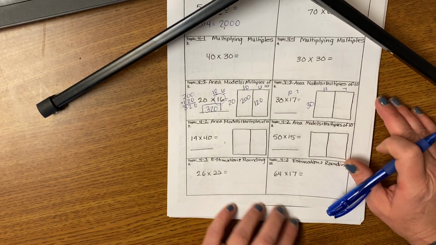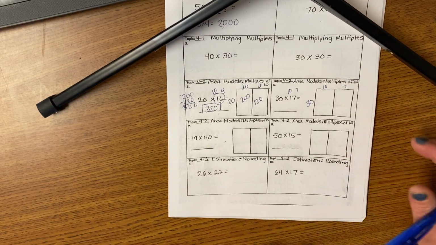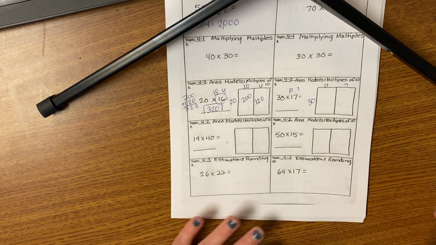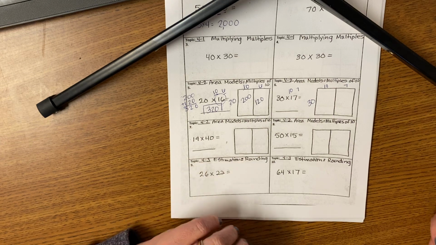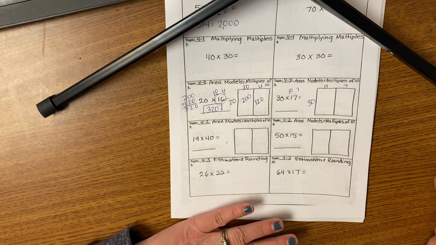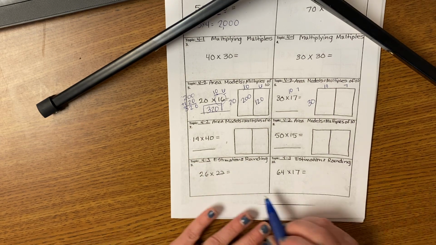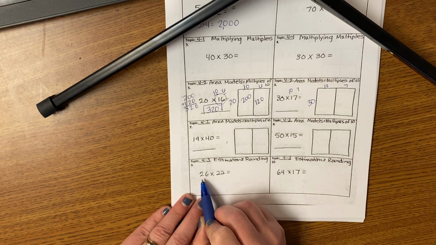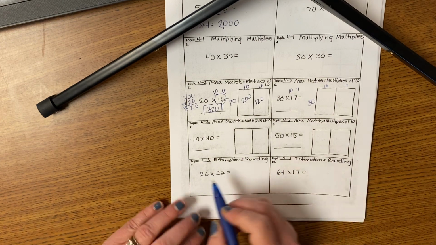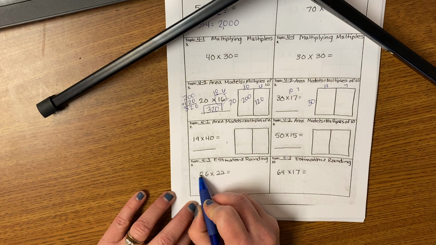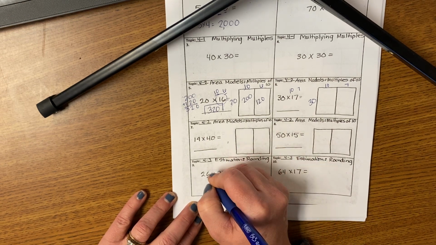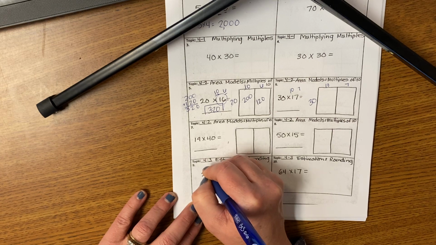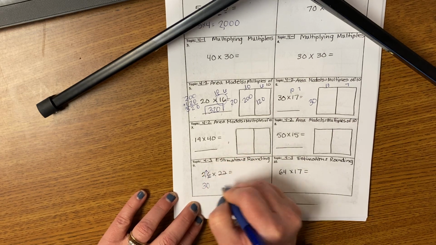Numbers 9 and 10 are estimation, rounding, okay? So when we did this lesson, it was rounding or using a compatible number, okay? So I could do both. I could round 26. If I look at the 6, that is greater than 5, so it's going to round up to 30.